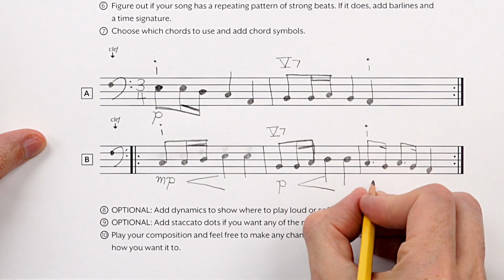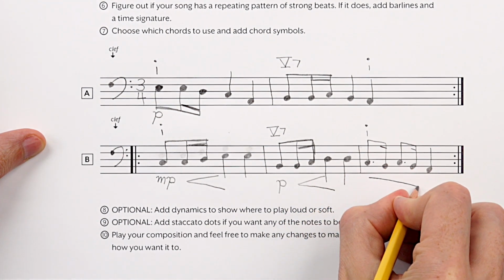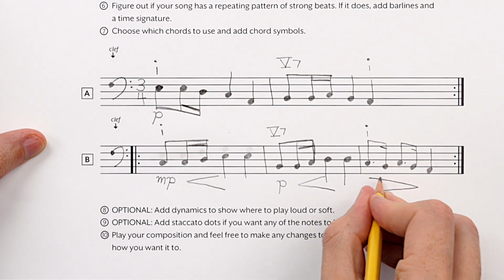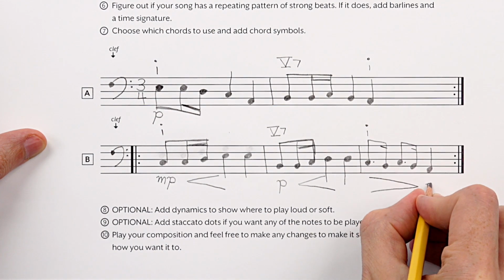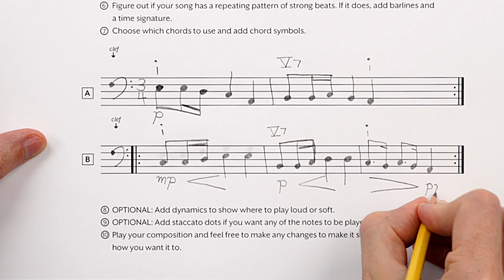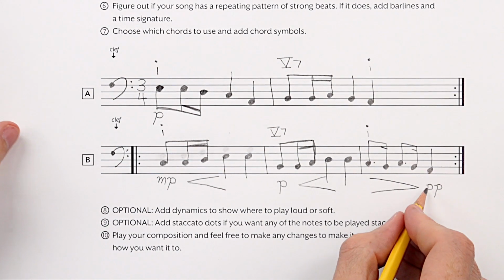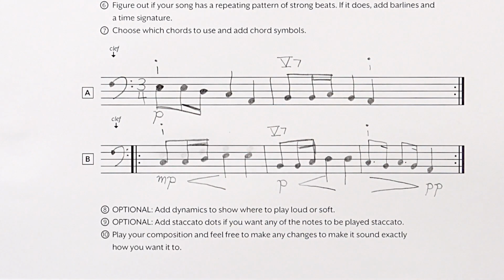Then these last few notes, I'd like it to decrescendo. So I'll mark that. Bum, ba, bum, ba, bum. And then I want it to end really, really soft on that last A. So I'm going to add a pianissimo for the ending.